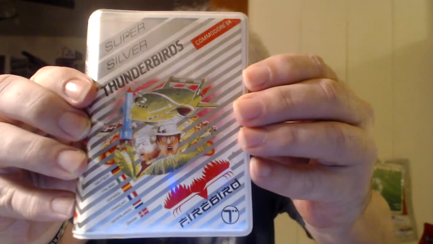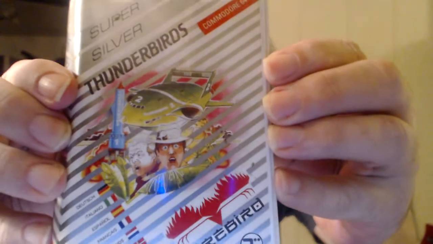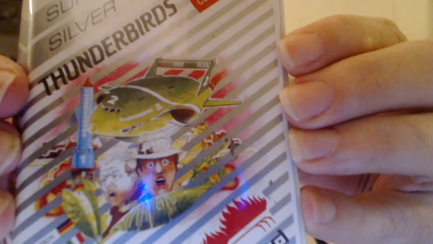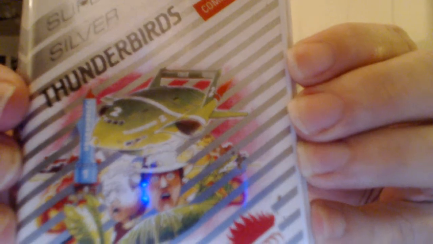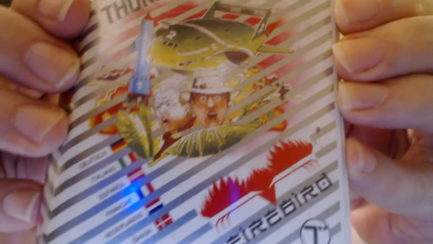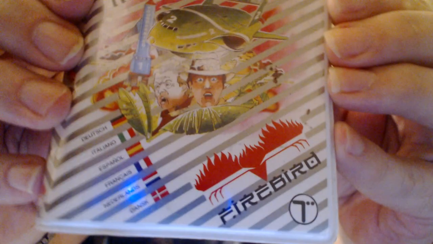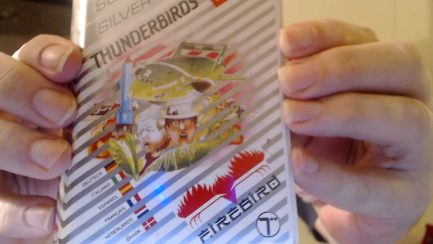such as this one. This is a little Brucey bonus. I've shown this before. I'll go ahead and show it again. This is a UK release of Thunderbirds, based on the popular 60s British television series of the same name. Notice all of the languages there. This was published by Firebird, which was part of British Telecom.